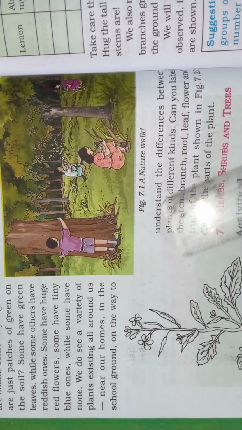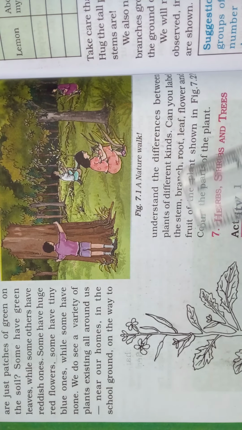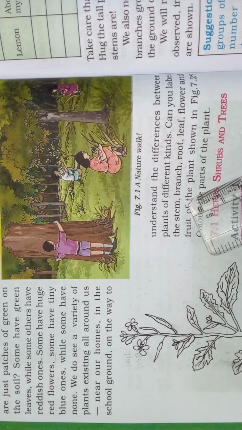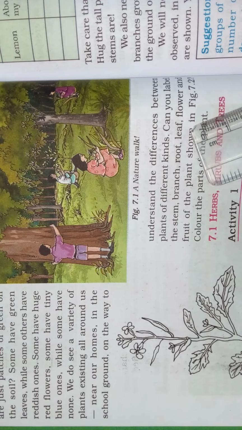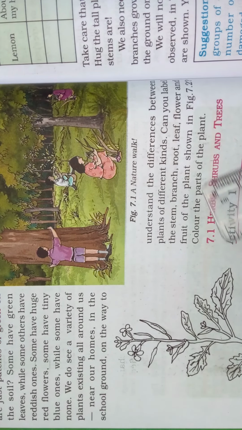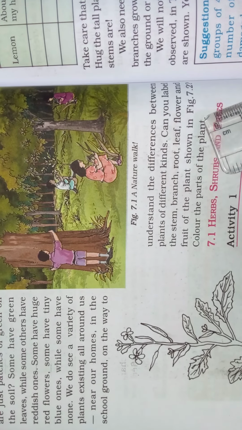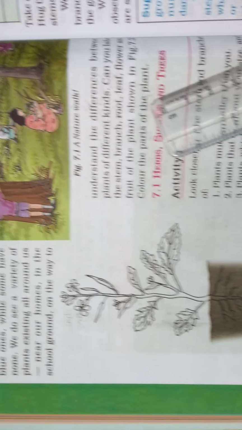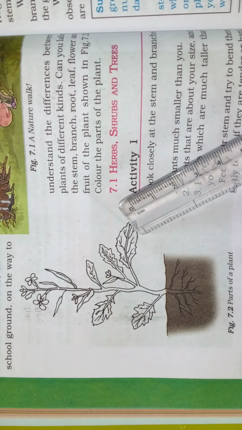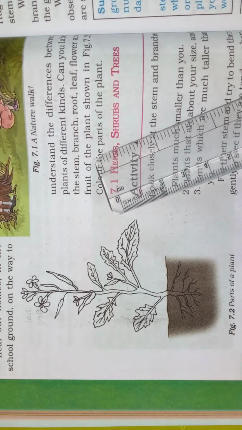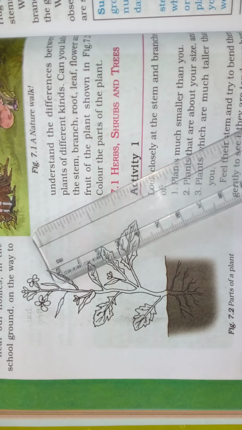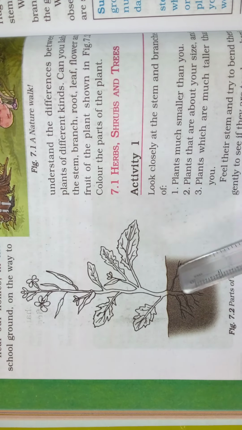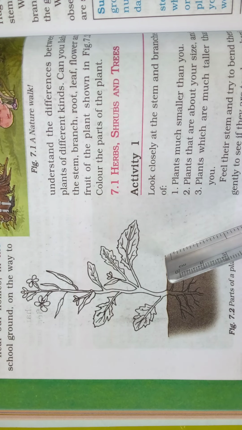To understand the differences between plants of different kinds, can you label the stem, branch, root, leaf, flower and fruit of the plant shown in figure 7.2? See here, this is the figure. Can you label the parts of the plant? This is a plant. Can you label it?